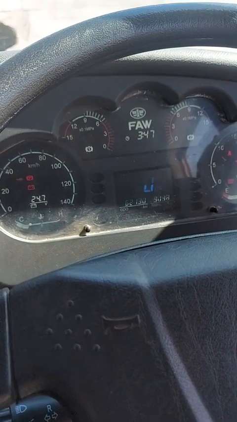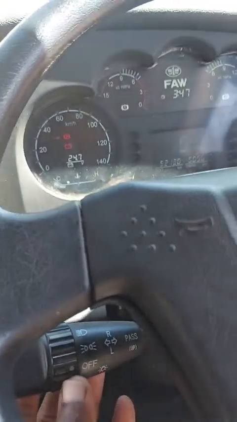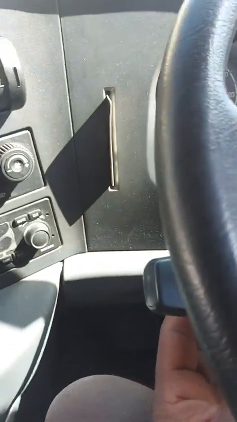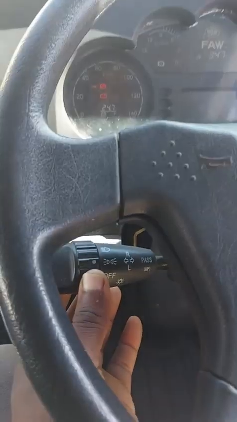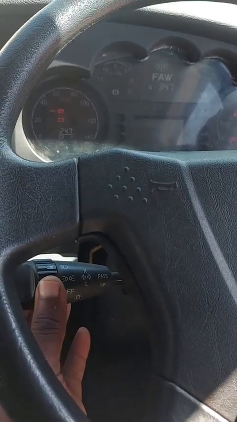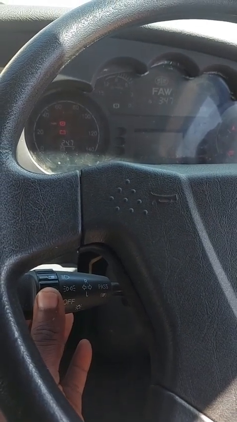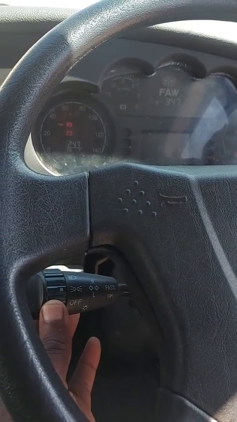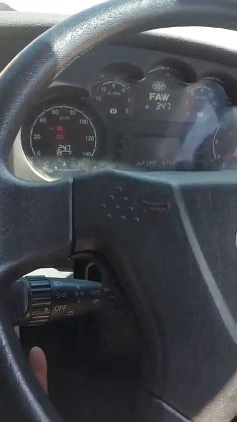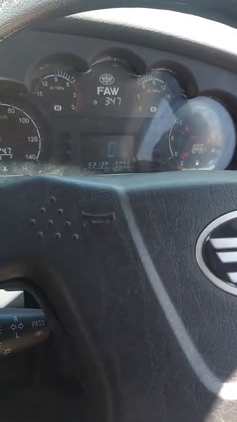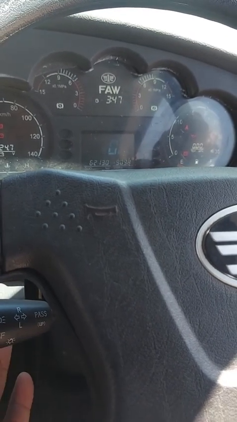That's how it is. Then this is for the light, the headlamp. If you want to switch on the light, I'll do like this. It's on low beam. I'll do like this. It's full beam. That's how it is. Low beam, like this. In others, you just do like this. If you want to flash someone who is coming, I'll do like this.